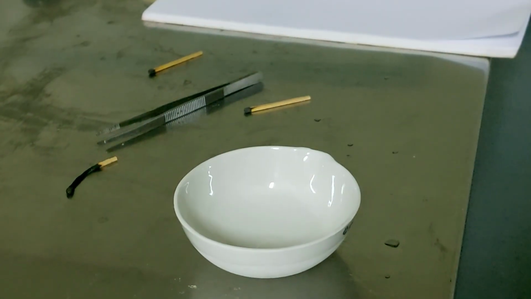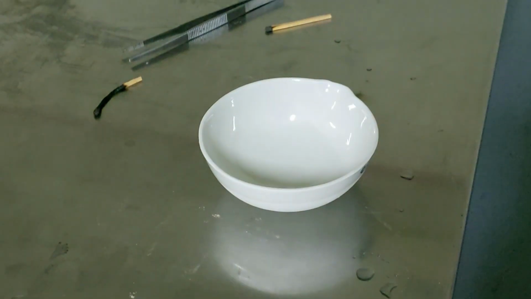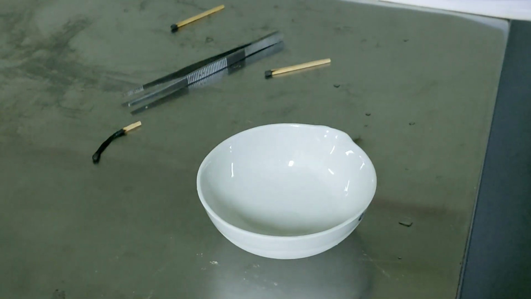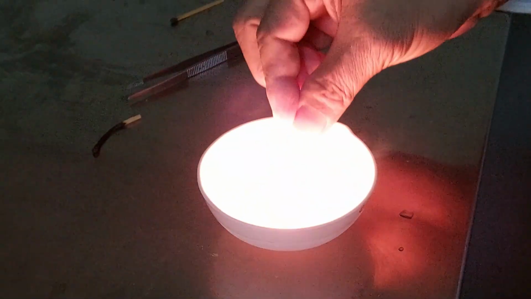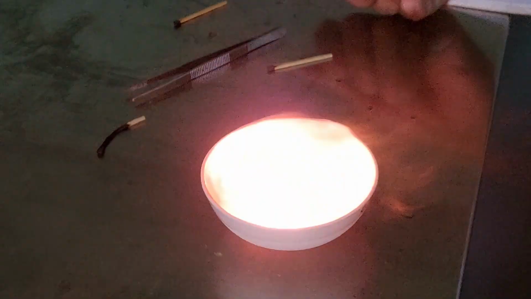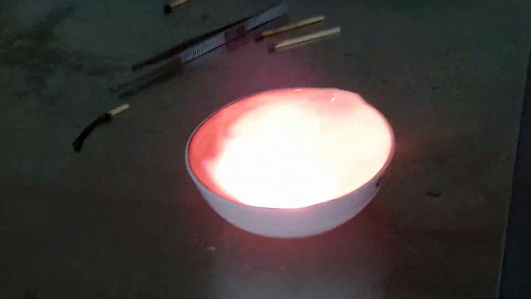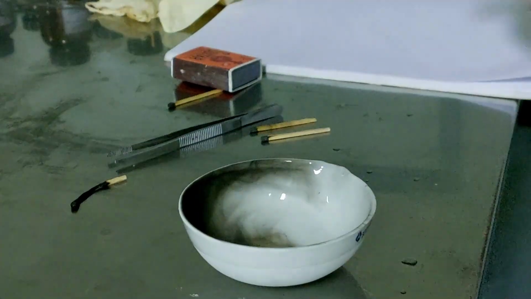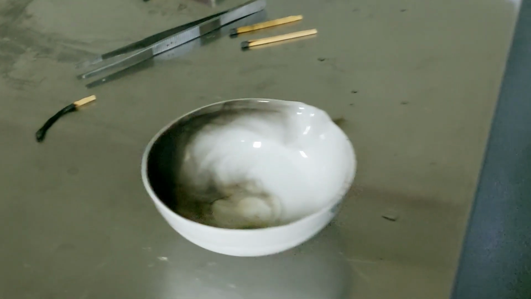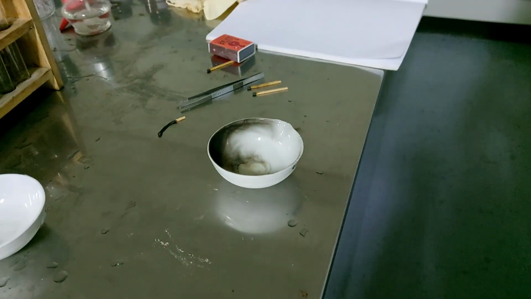Okay, observe the flame and compare. Now you see that? You see the difference now? You have a lot of carbon for benzene. So that's it. For alkane versus aromatic, you can differentiate them from their ignition test.